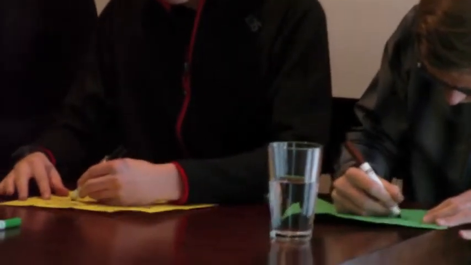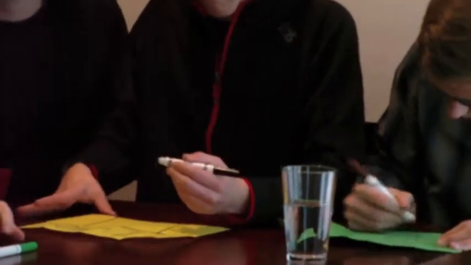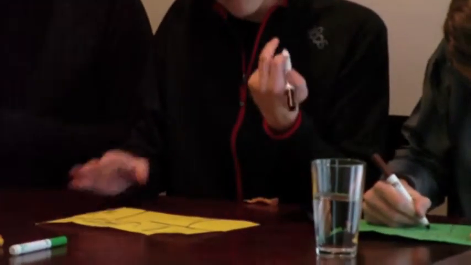Once you've got that done, go ahead and mark your lines that you've made, and label each box the fraction that would be. So, Mason, what would yours be if you had 1 out of the 4 boxes you had? 1/4. Okay.